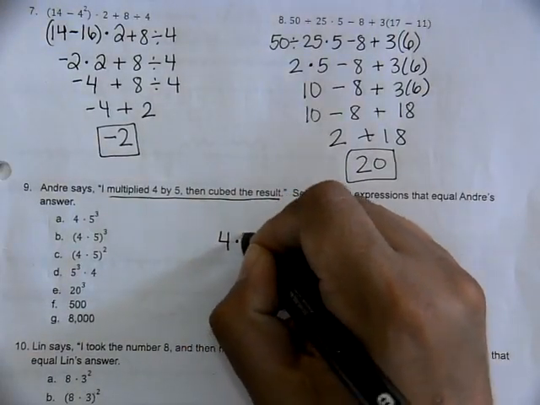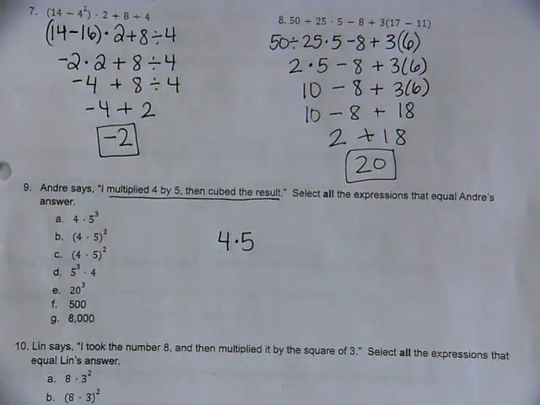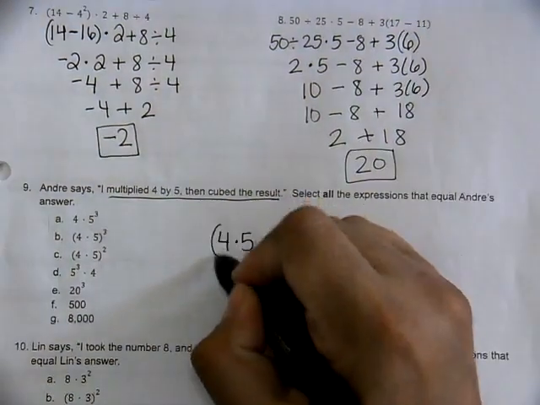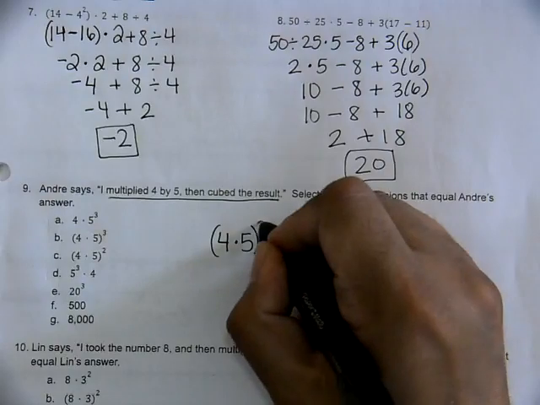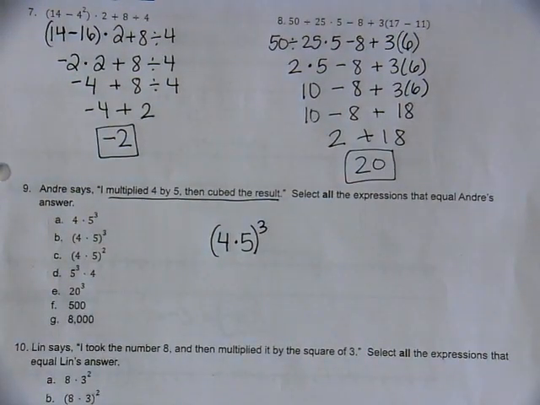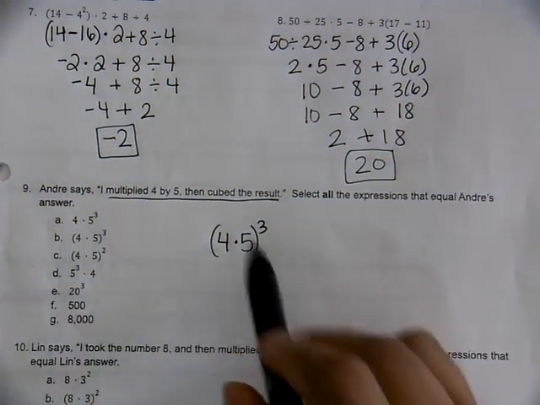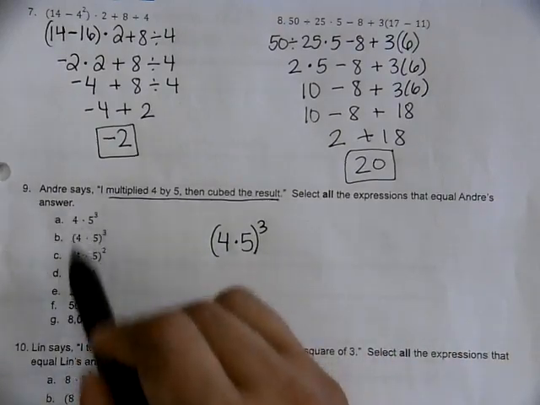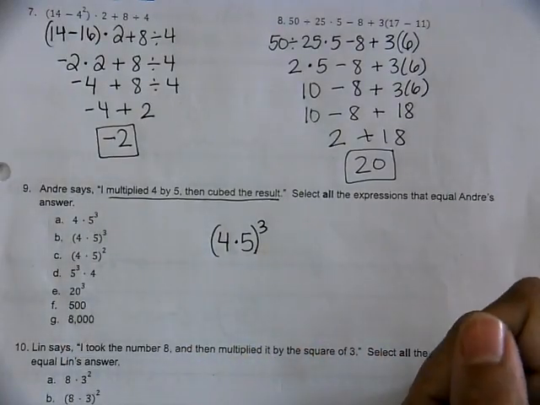So it says, I multiplied 4 by 5. Let's go ahead and write 4 times 5. But then it says, I cubed the result. That means whatever we get for 4 times 5, he cubed it. So you raised it to the 3rd power. Okay, so we need to figure out where this is, if you see any of these answers.